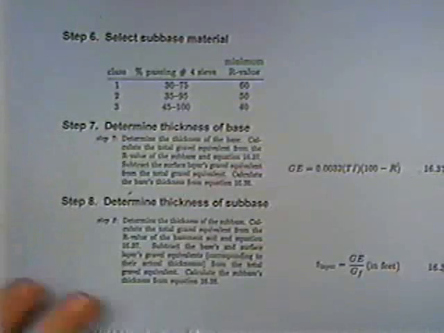Now there's a pretty good example in your notes, example 16.6, should say in your reference manual. It starts on page 1621 and goes through the whole procedure that Caltrans uses. So you might make a note there in your notes, example 16.6 on page 1621.